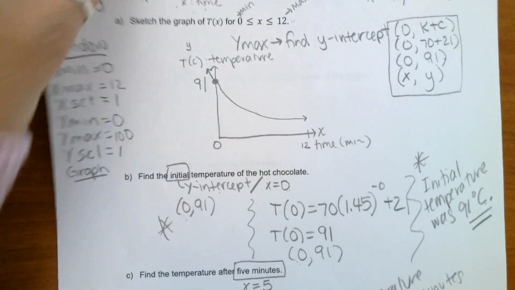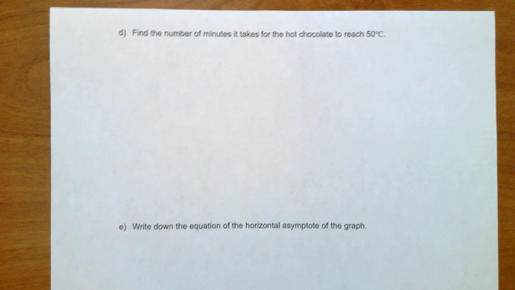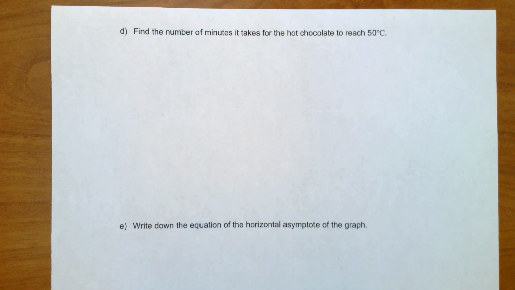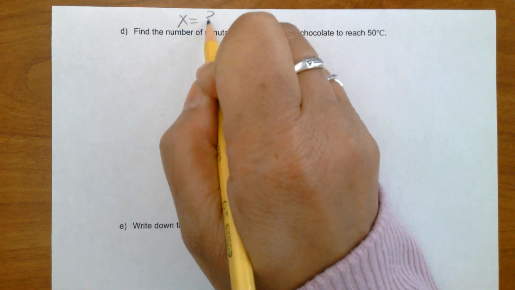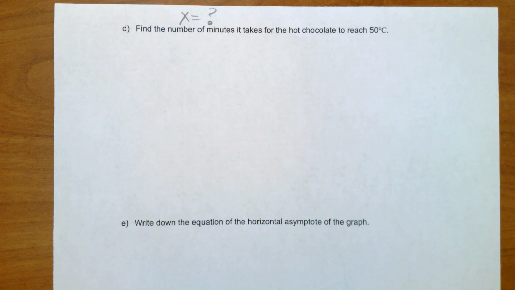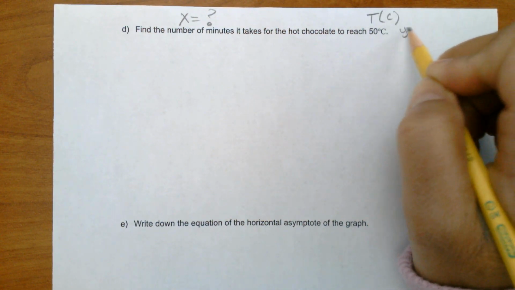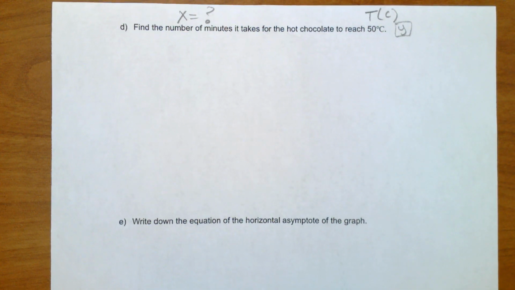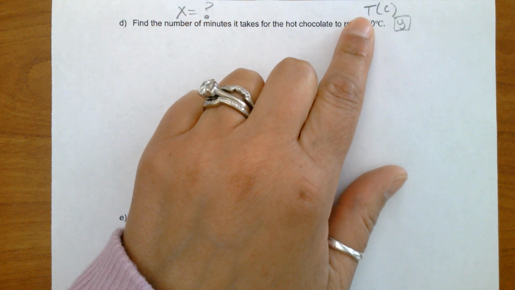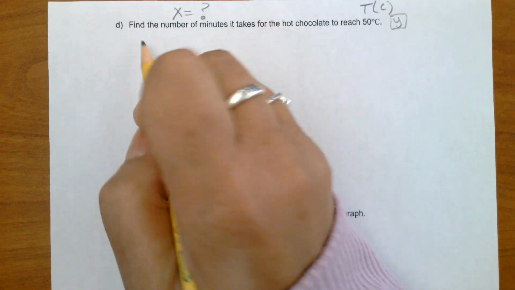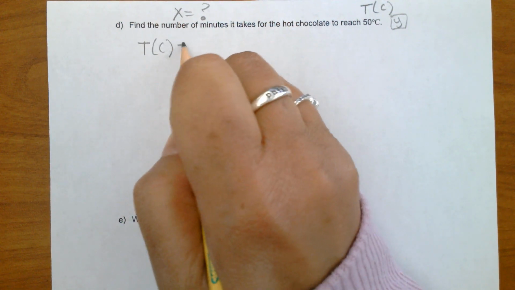What's next? Part D. Find the number of minutes it takes for the hot chocolate to reach 50 degrees Celsius. Okay, so what information? We need to find the number of minutes. So here, we don't know what our x is. No idea. So that must mean that they gave us the t of c, which is our y value. Okay, this is, remember, the temperature, that's the t. So let's write down our original equation.